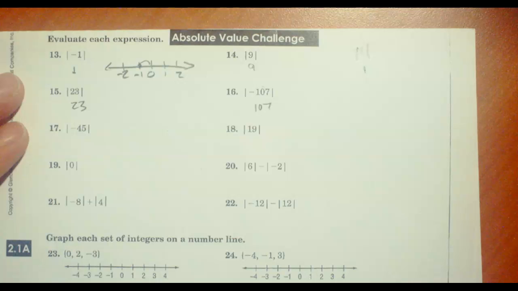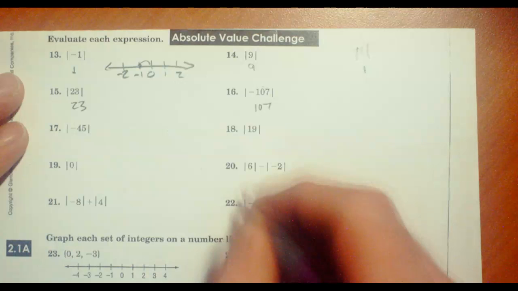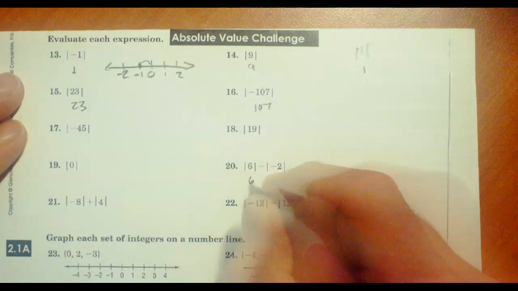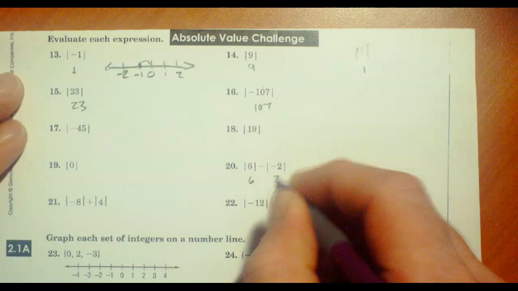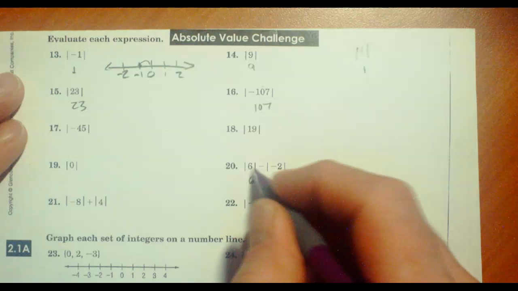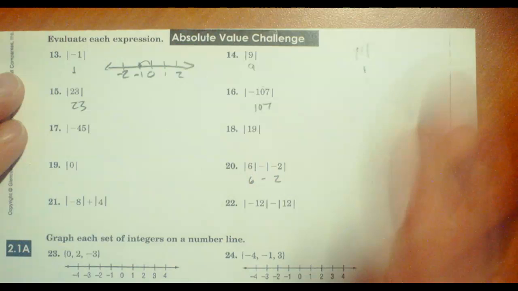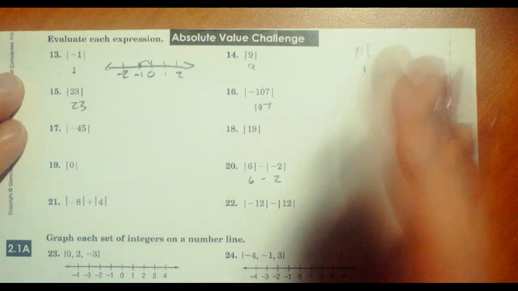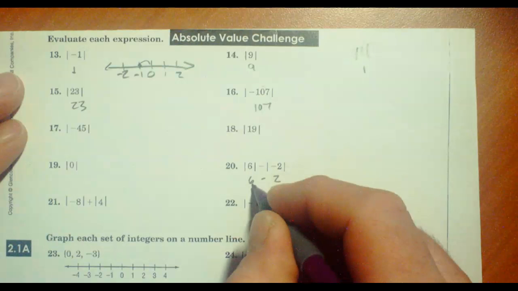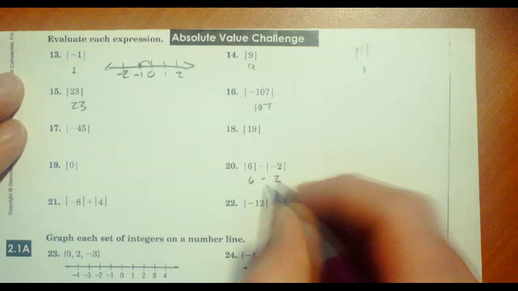So let's take a look down here and see what we would do with number 20 then. Well, when this comes out of the absolute value bars, it's just going to be a positive 6. When this one comes out, it's going to be a positive 2. We do the brackets first. Oh, did I say brackets? The bars, but we treat them just like brackets or parentheses. We do what's inside them. So this becomes 6. This becomes a positive 2. 6 minus 2 is 4.